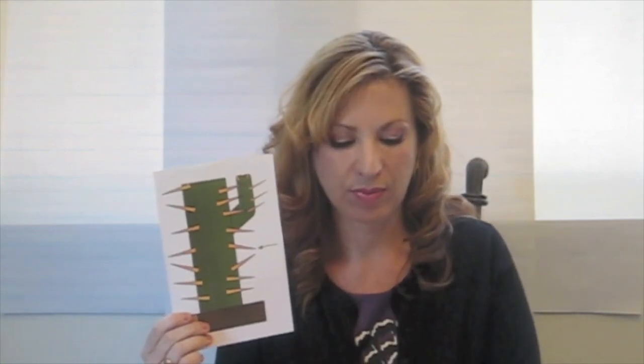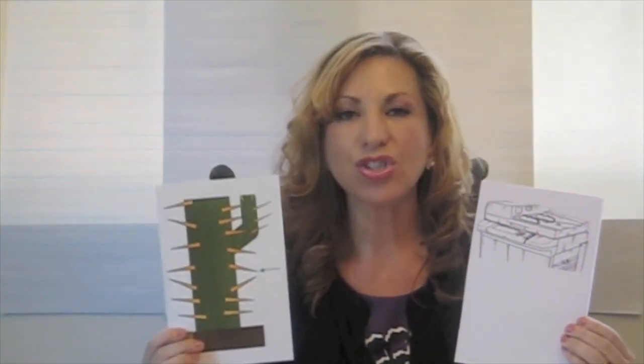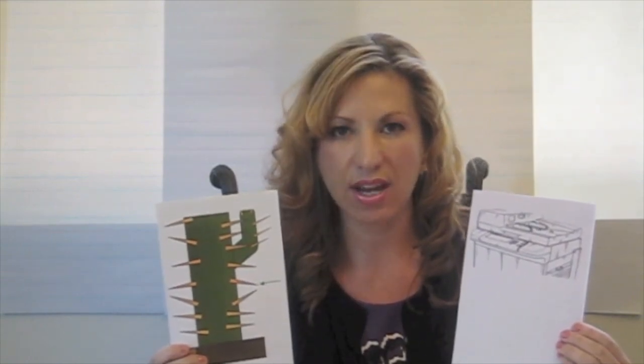Number 12. C, thorn, thorn. Or D, photocopy, photocopy. Circle the picture that has the TH digraph.